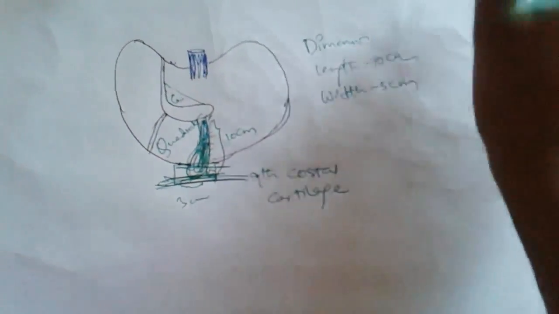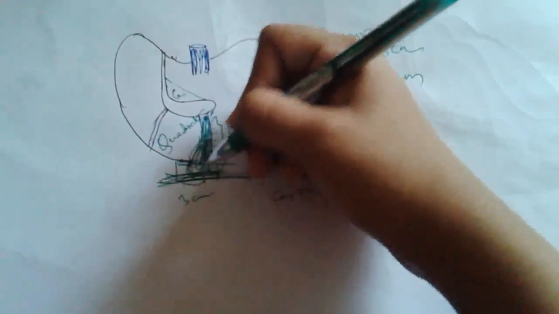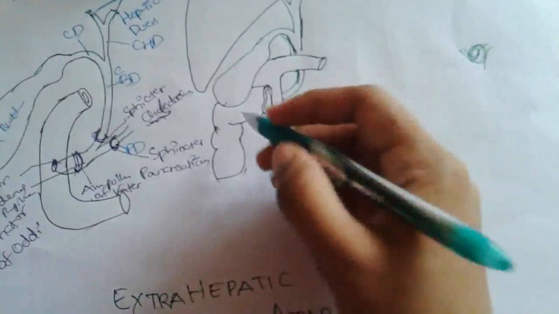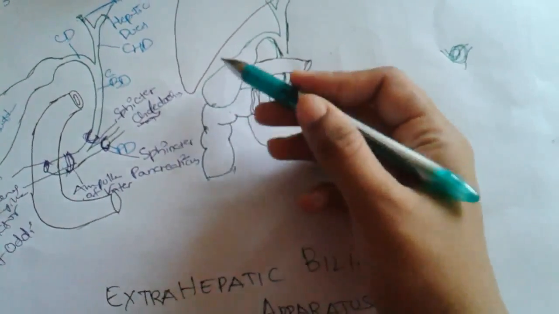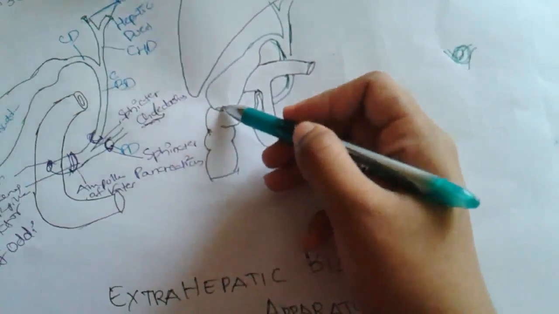So now it is completely surrounded by peritoneum, and it is related to the anterior abdominal wall anteriorly, and posteriorly you will be having the transverse colon. So if you want the relations, you can see this one clearly. Posteriorly you will be having the transverse colon, anteriorly it is related to the anterior abdominal wall.